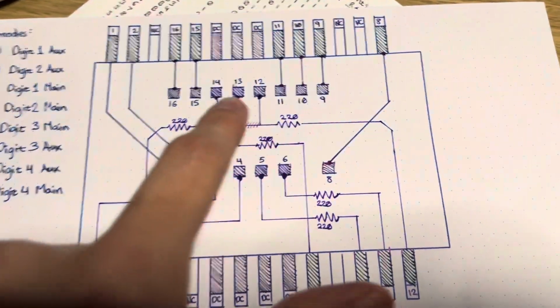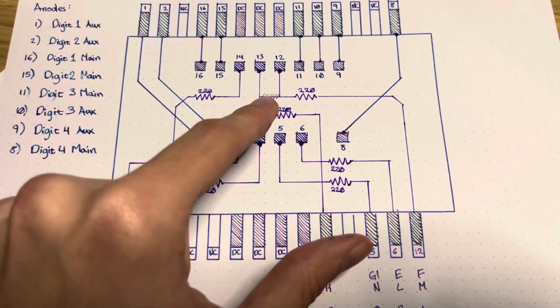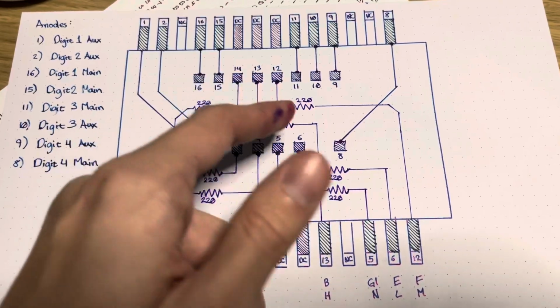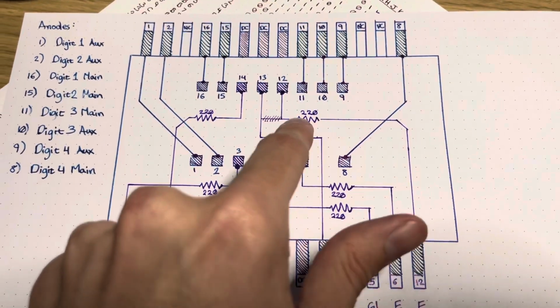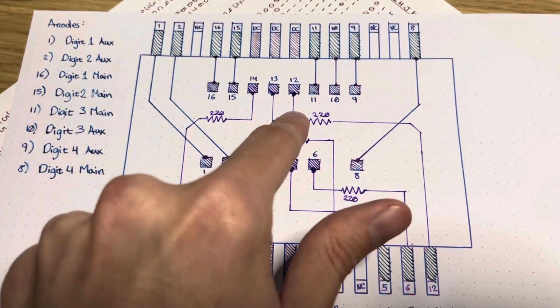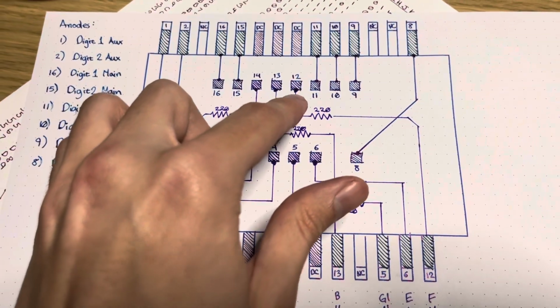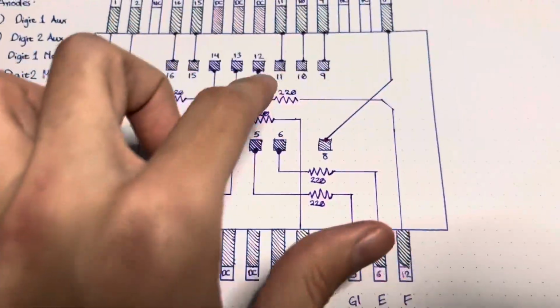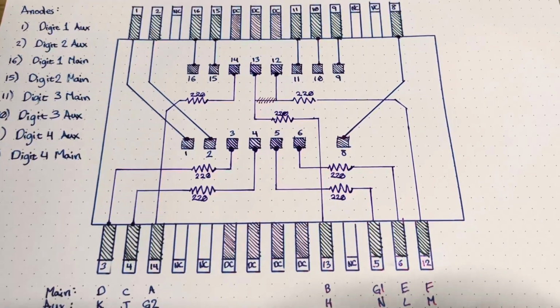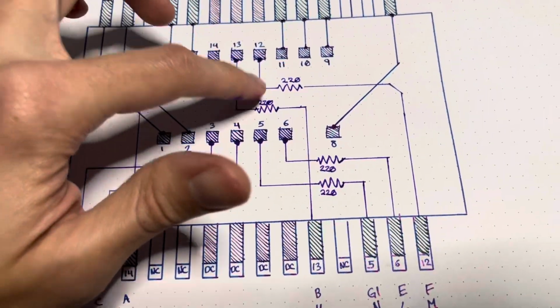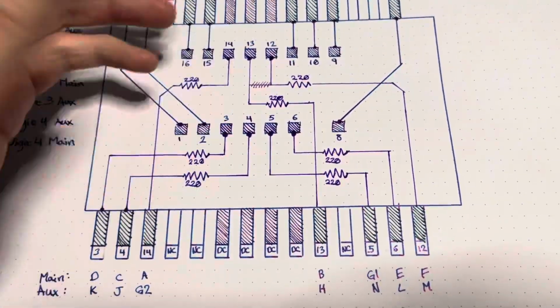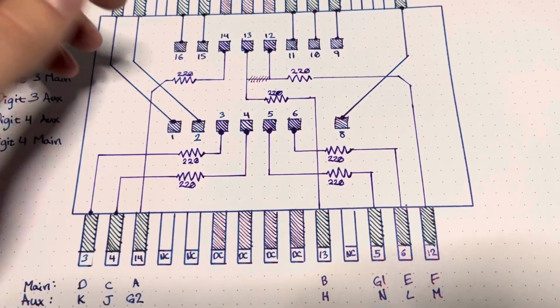Now, the way that I'm doing this, right, is because we need something to limit the current, I'm connecting any given cathode pin to the EEPROM through a 220 ohm resistor, okay? And so that's how we're controlling the current, because if we just connect it directly, then it's gonna blow up, and that's considered bad.